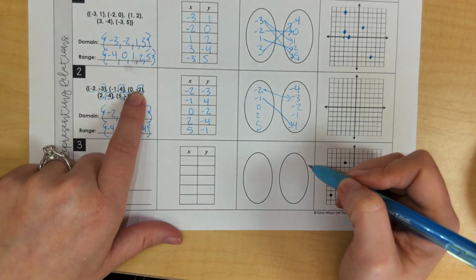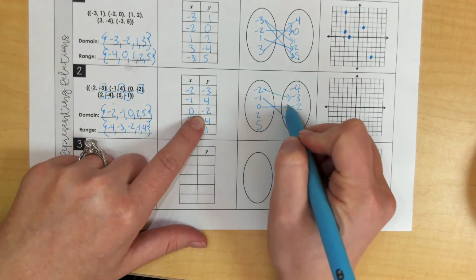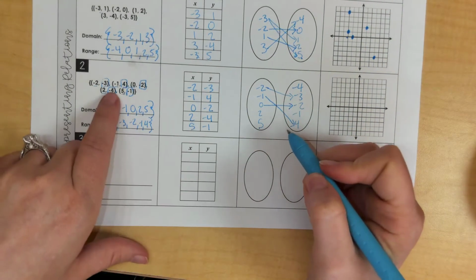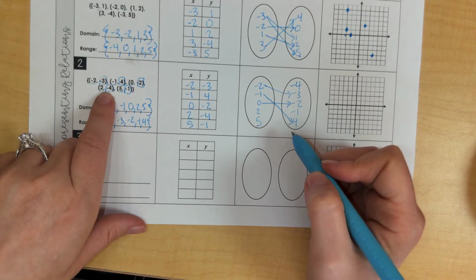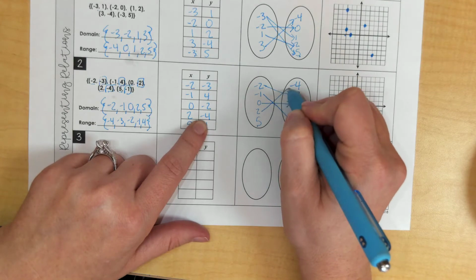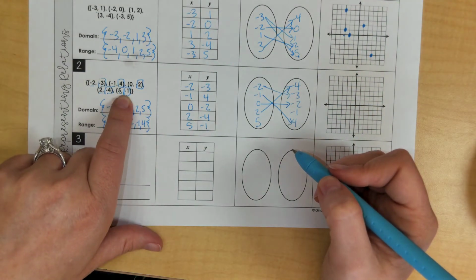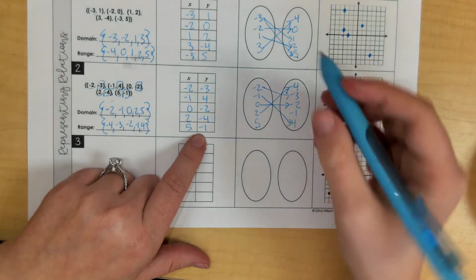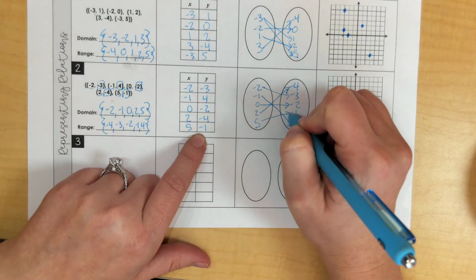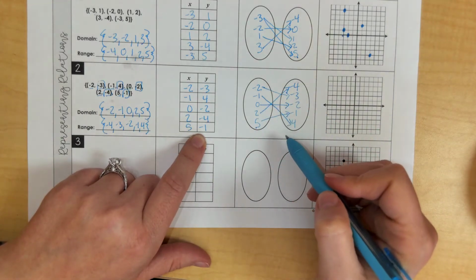My next ordered pair is 0, -2, and I can see it here in my table as well. So I'm going to draw a line from 0 to -2. My fourth point is 2, -4, so here's 2, -4 also in my table. I'm going to draw a line from 2 to -4. And then finally 5 to -1. And so here's my 5, -1, so 5, and I'm going to draw a line to the -1. Okay, so there is my map for this.